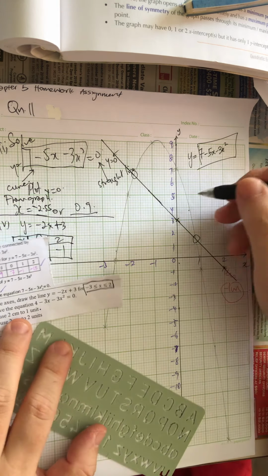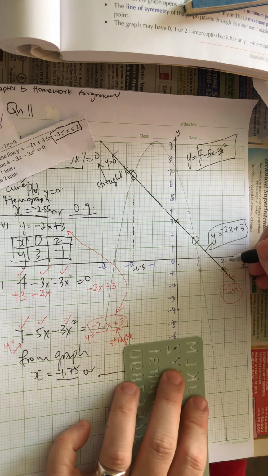Okay, so in this graph of mine, I have about here, which is minus 1.75. Okay, and how about the other one?